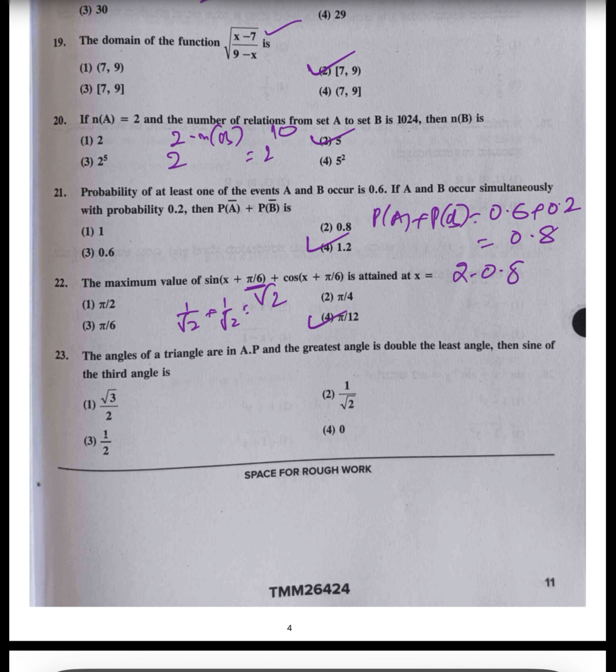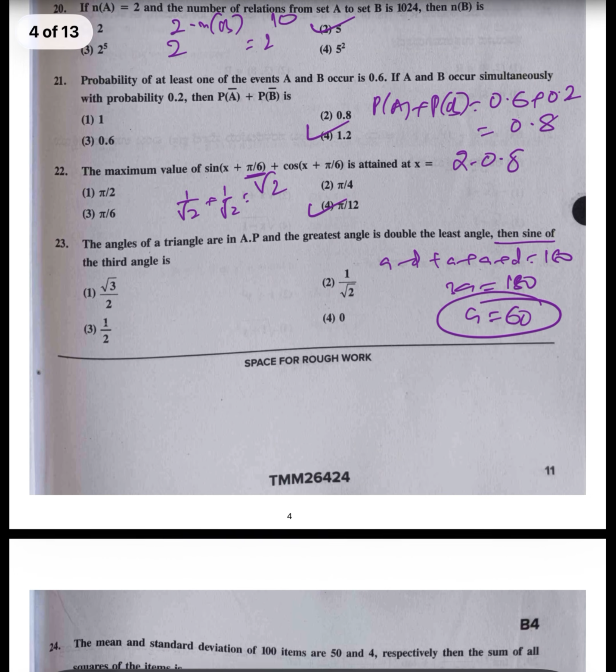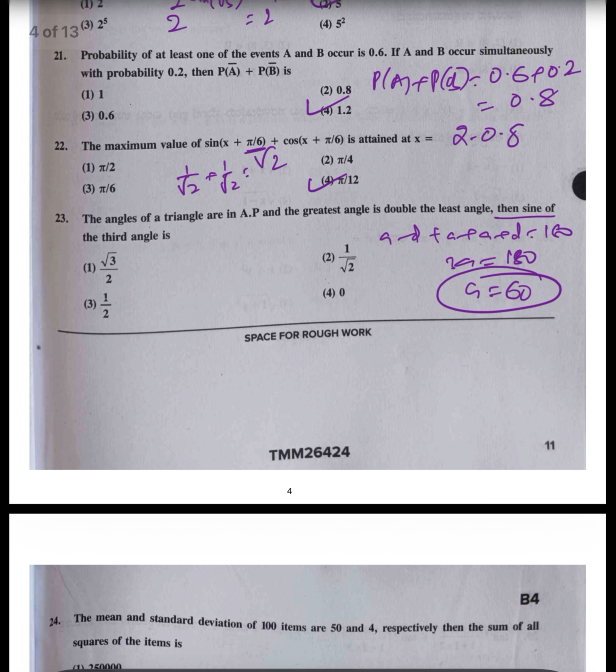The angles of a triangle are in AP. The greatest angle is double the least angle. So if the angles are in AP in a triangle, the sum is 180, so 3A equal to 180, so A equal to 60. I have mentioned that we don't need to find the value of this, then the sine of this, right?